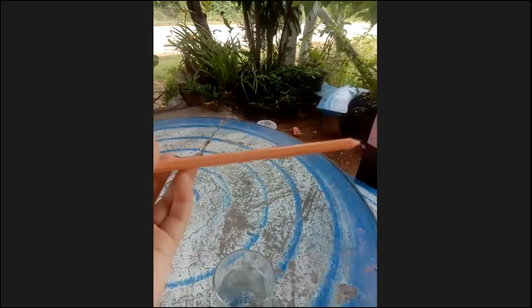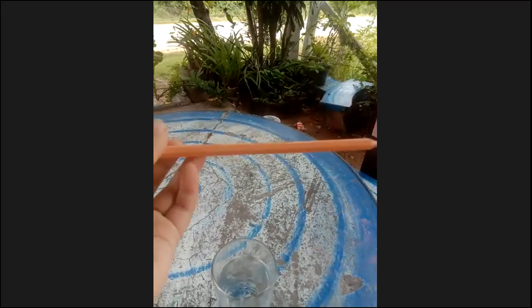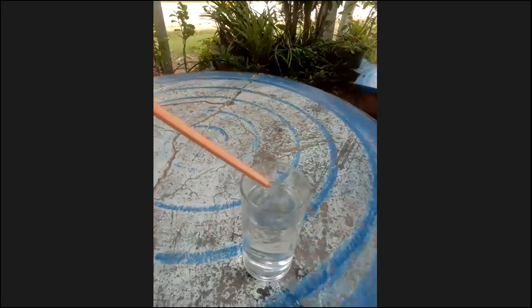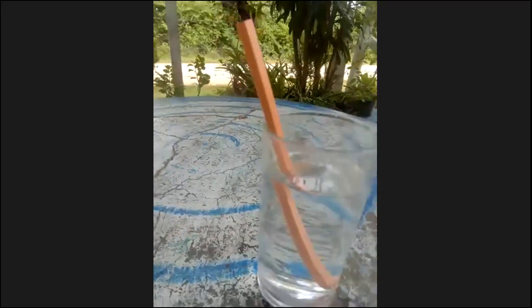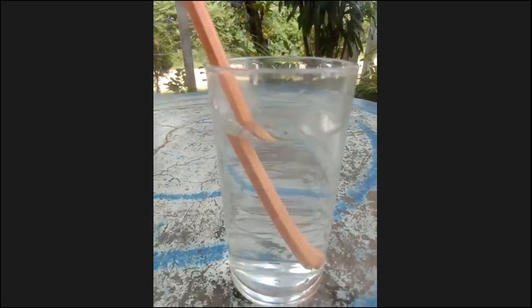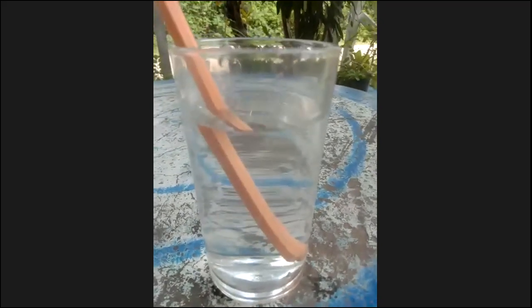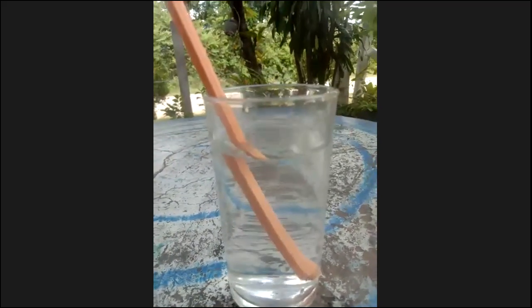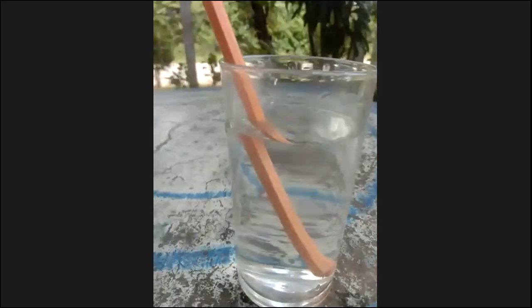Now, when Pia puts it in the water, one, two, three, put it in the water, Pia, please. And we will see what happened. What happened to the pencil? It's not the same size, and not straight at all. What happened there? Thank you so much, Pia.